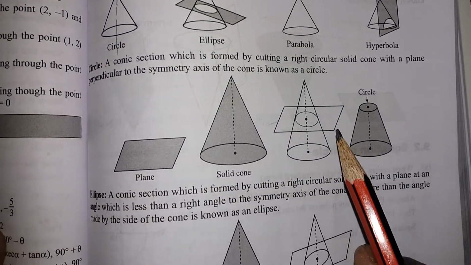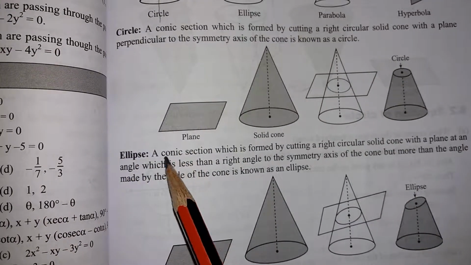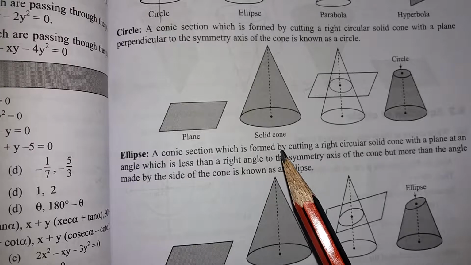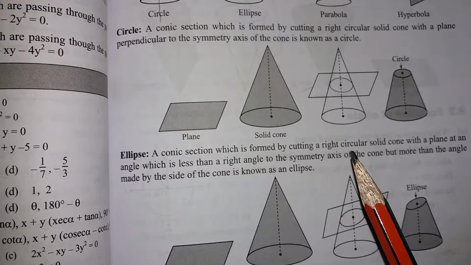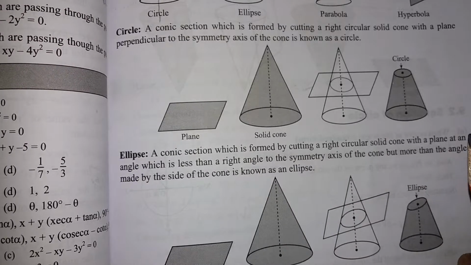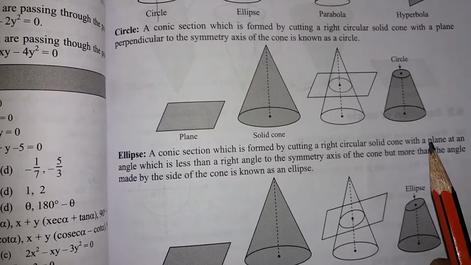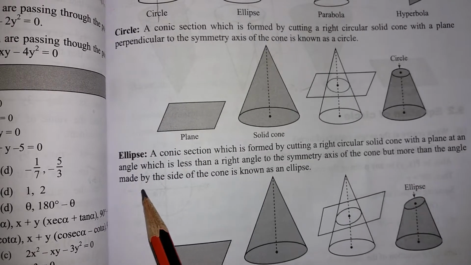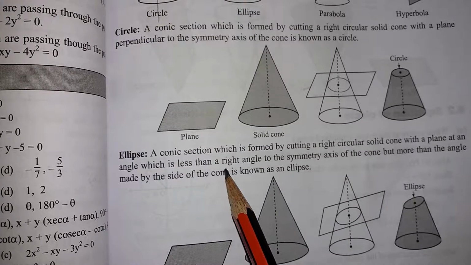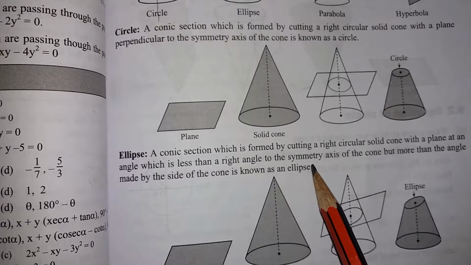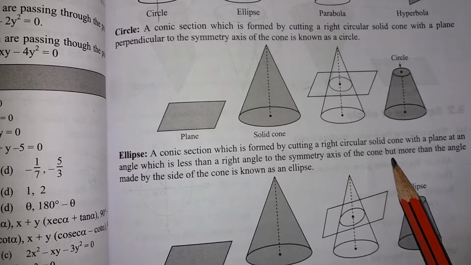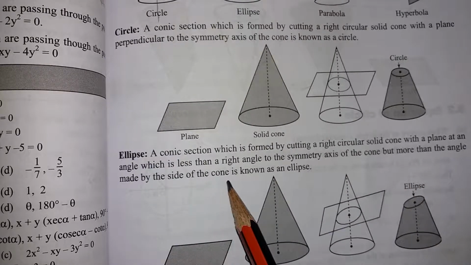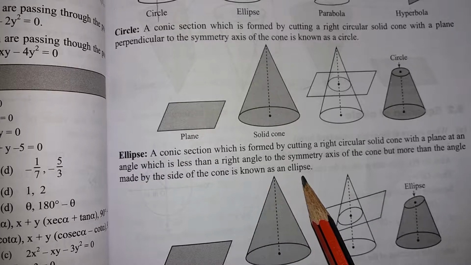Let's see the definition of ellipse here. Here is written ellipse: a conic section which is formed by cutting a right circular cone with a plane at an angle which is less than a right angle to the symmetry axis of the cone but more than the angle made by the side of the cone is known as ellipse.